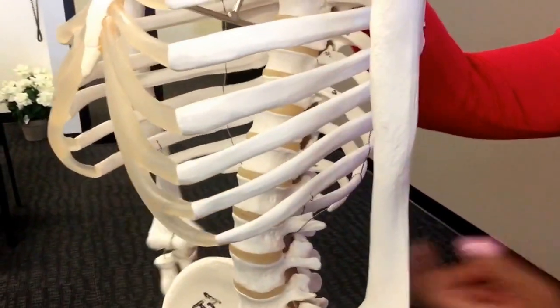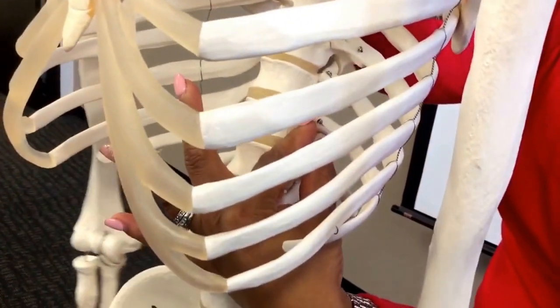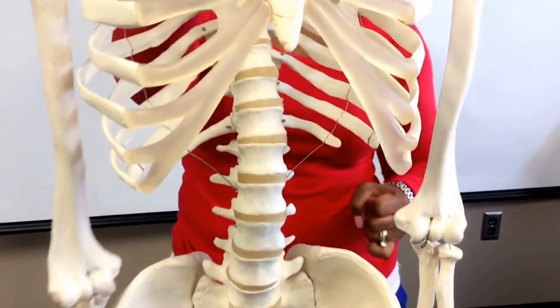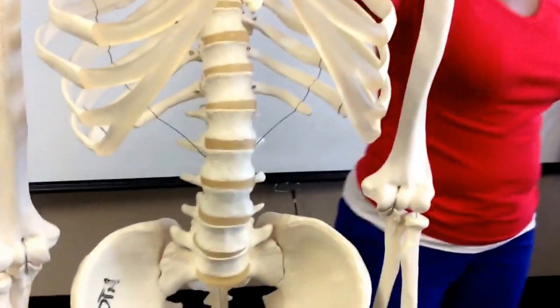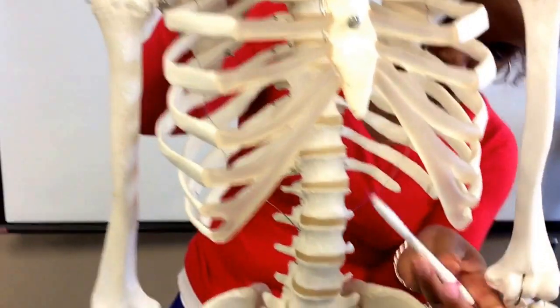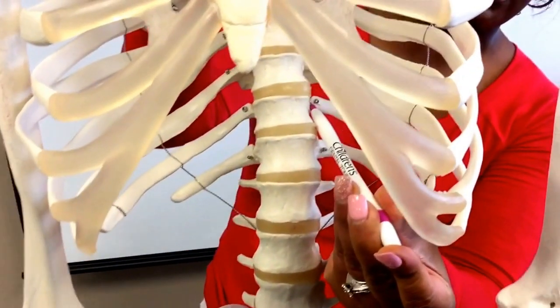So you have the anterior end of the rib, which is this portion of the rib here. This is not the back of the rib, this is the front of the rib. Then you have the head of the rib. Just like the head of any other bone, this is the head of the rib here.